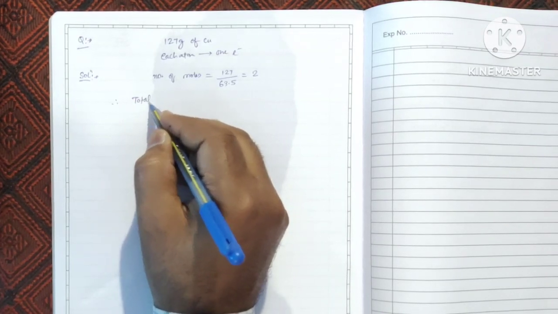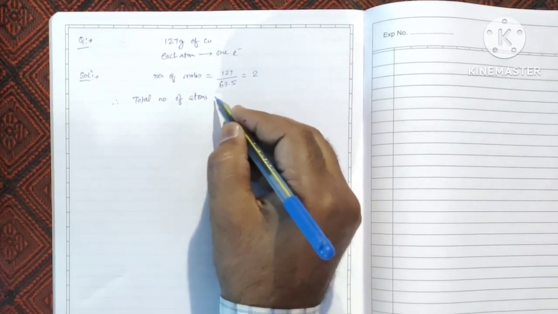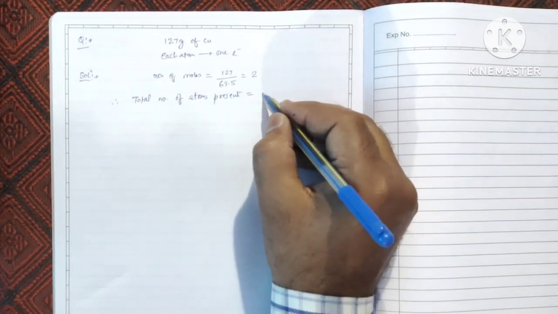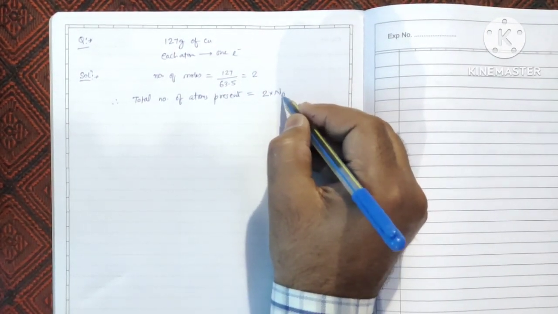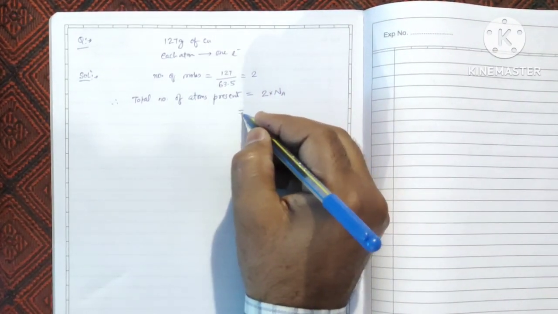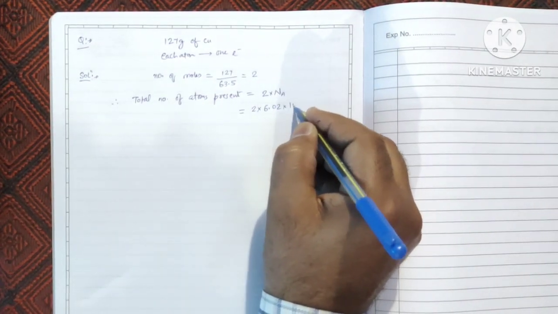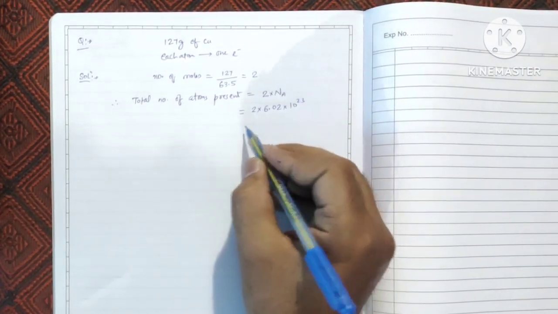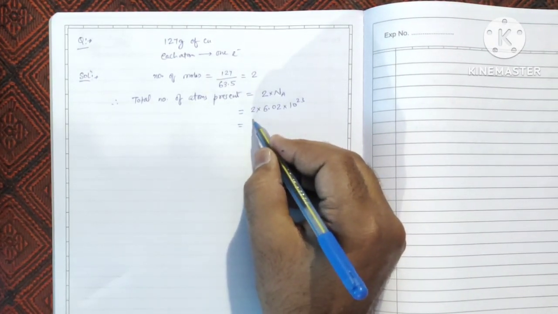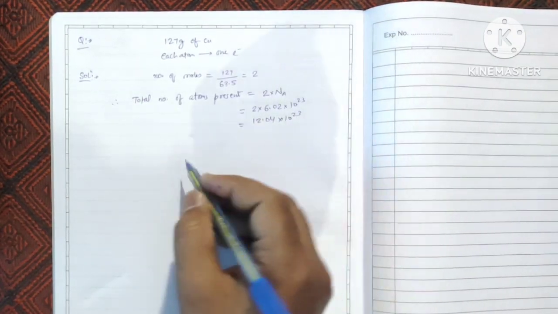So the total number of atoms present is simply 2 into Na, that is Avogadro number, where 2 is the number of moles. So we have 2 into 6.02 into 10 raised power 23, which is Avogadro number, and this is like 12.04 into 10 raised power 23 atoms.